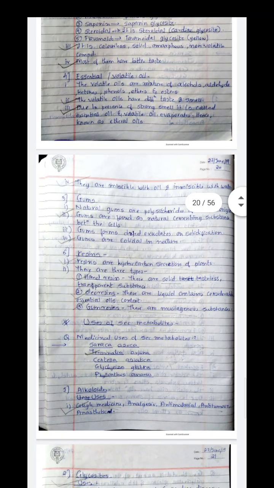Then the fifth secondary metabolite is the gums. Gums are polysaccharide in origin and they are natural cementing substances, which are dried exudates on solidification, and colloidal in nature. Then the last secondary metabolite is the resins.